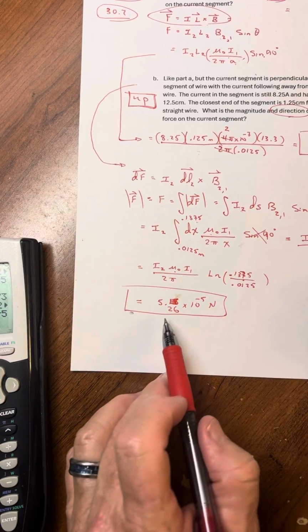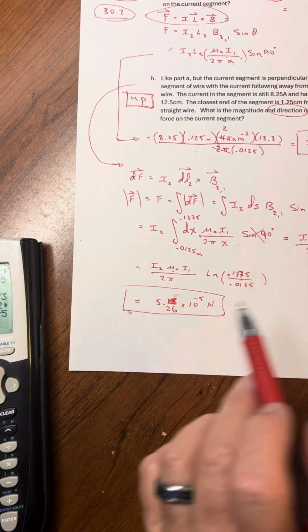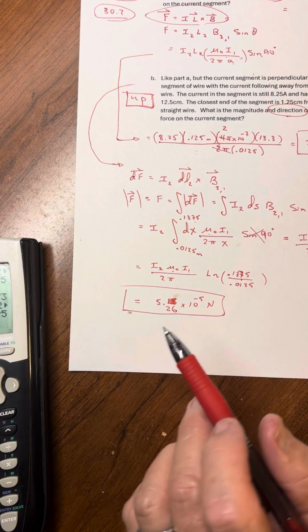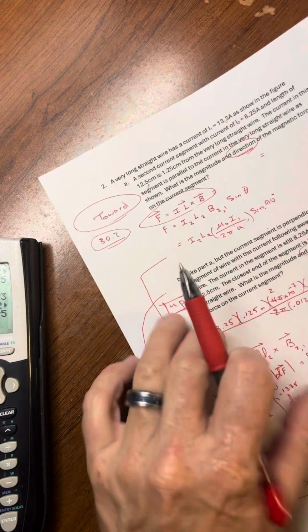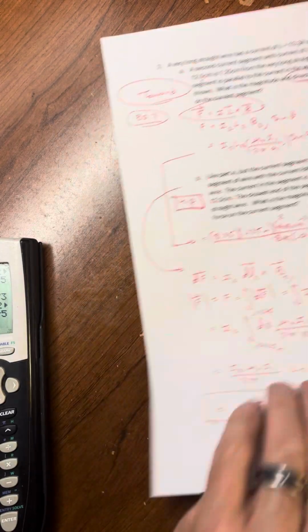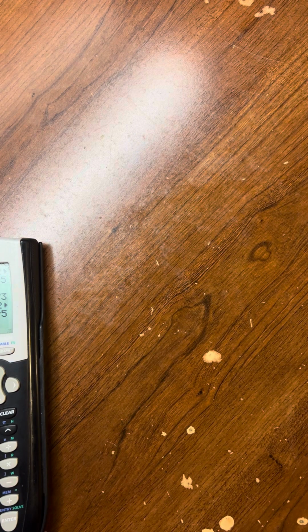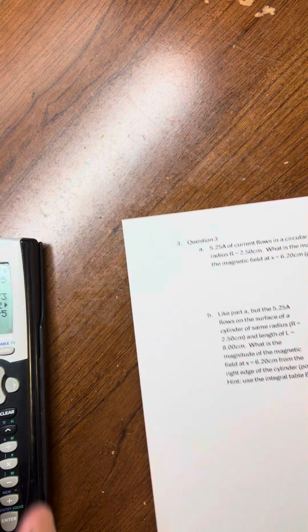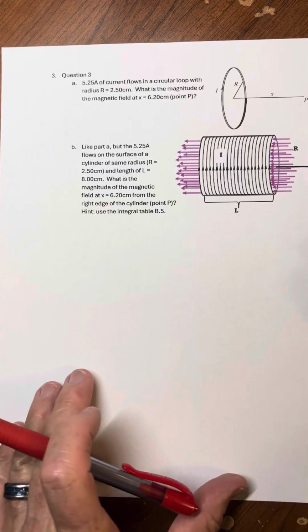So 5.26 times 10 to the minus 5 newtons would be the force there, and it would be up. All right. So, again, the second one on part B is a little bit of calculus, or maybe even a lot of calculus. A lot harder for sure. So, I hope you got A for sure. And then let's hope you got a little bit of part B.